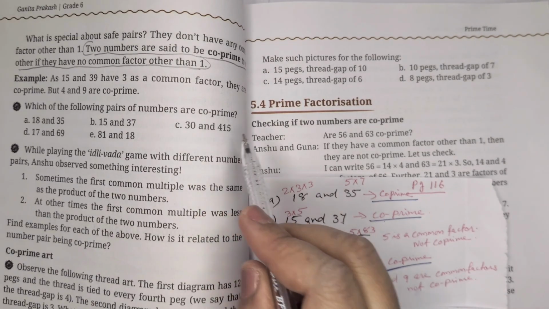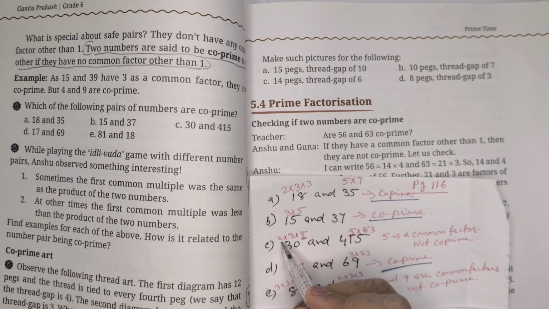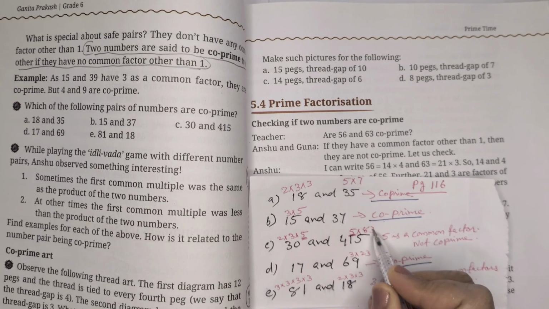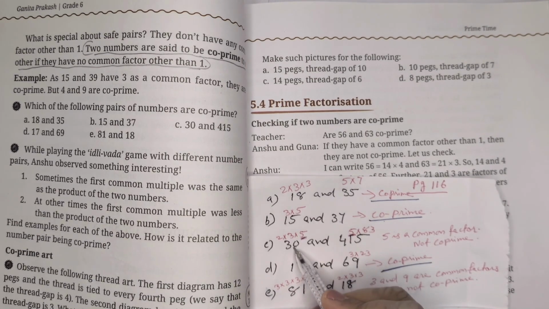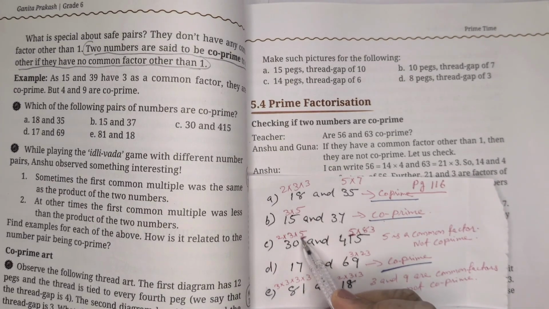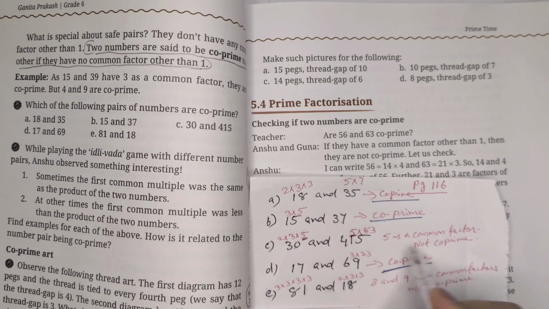Next 30 and 415. 30 we can do the prime factorization. After that we will get 2 into 3 into 5. 415 is 5 into 83. Here 5 is coming in both the numbers. That means we can divide both the numbers by 5. Or if they choose the jump size 5, they can reach both the numbers. So 5 is a common factor in both the numbers. Therefore, these two numbers are not co-prime.